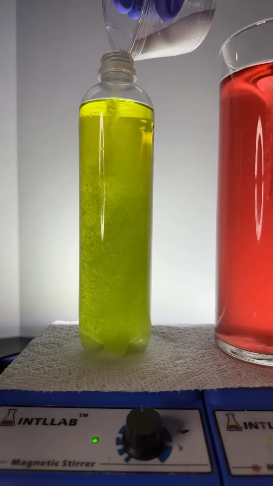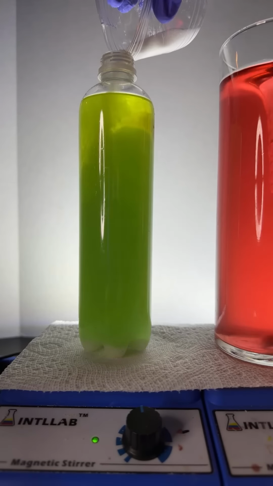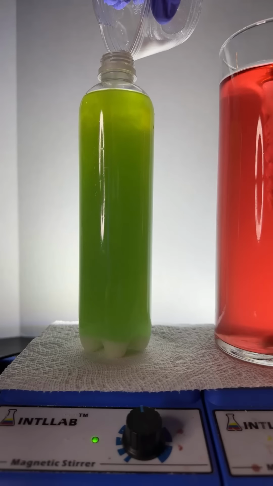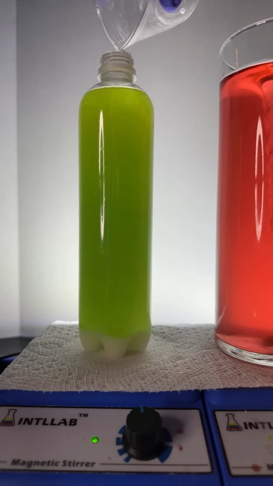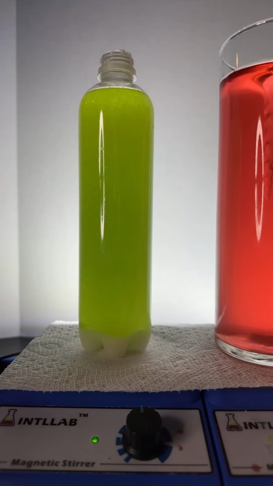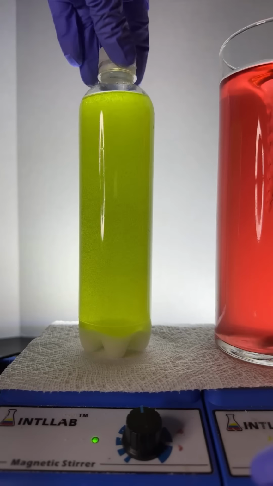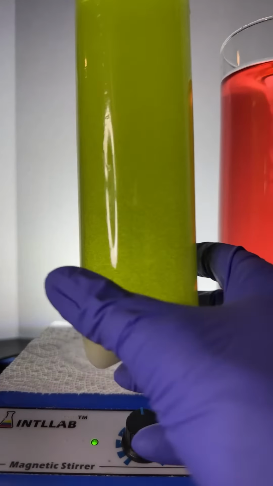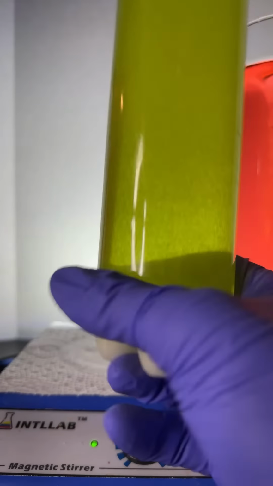And the salt and the water are going to mix really well. They're going to mix so well that they're going to, what I say, date exclusively. Because the attraction between the water and the salt is going to be so strong, they're going to push the alcohol out. We call this effect salting out.